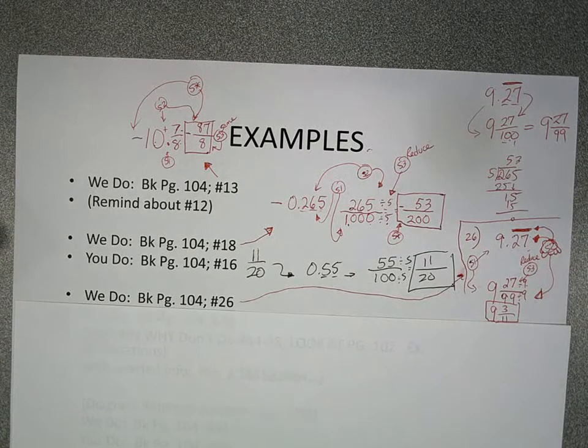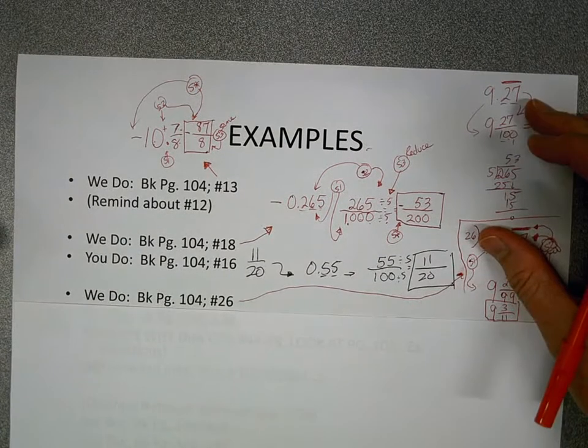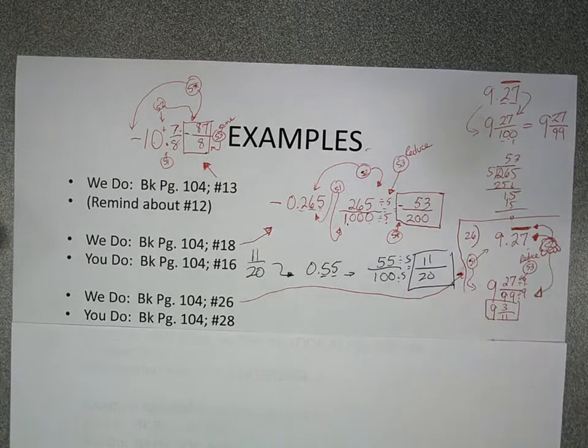Okay, here we go. Problem 28. Try out problem 28 on your own. Okay, go.